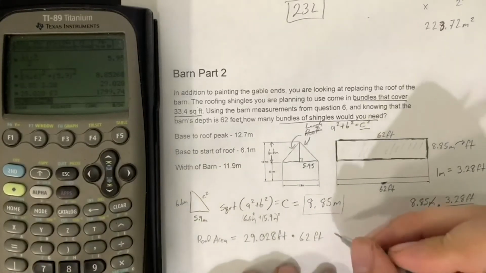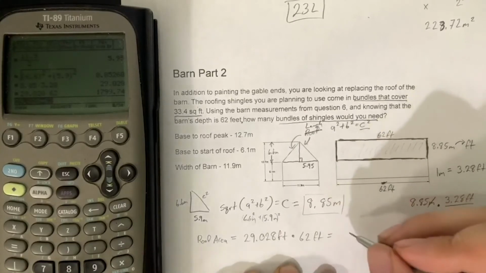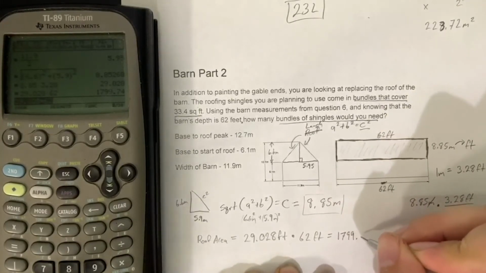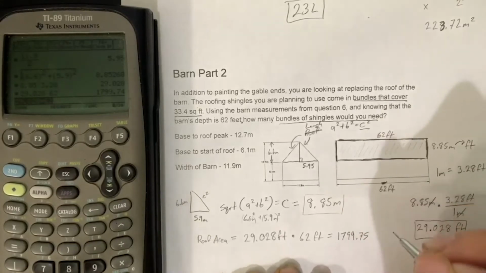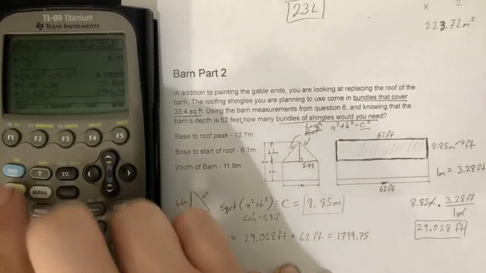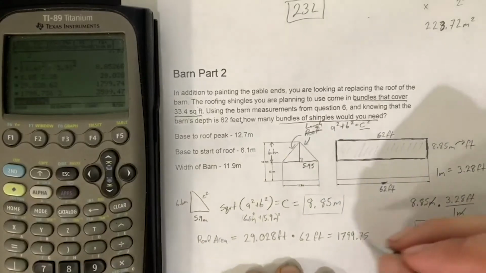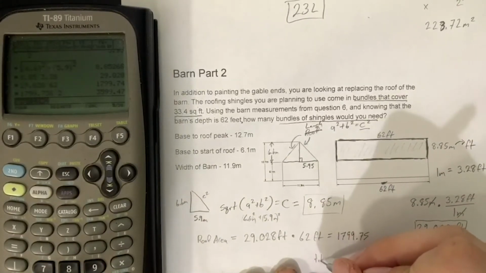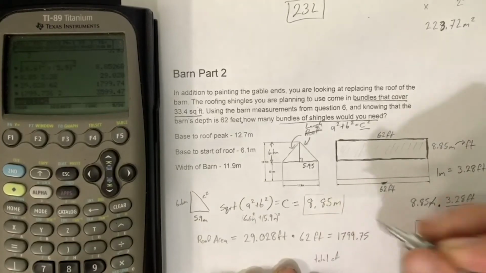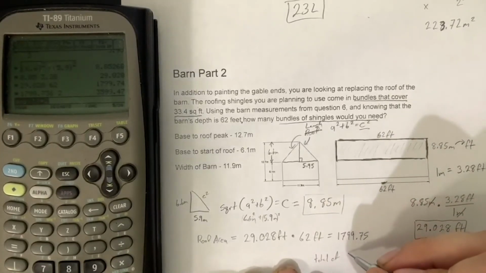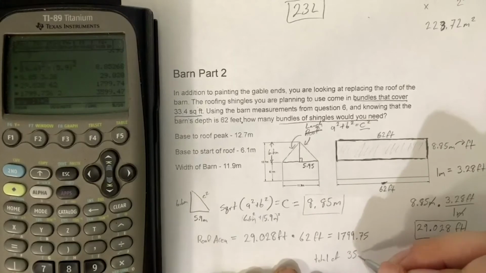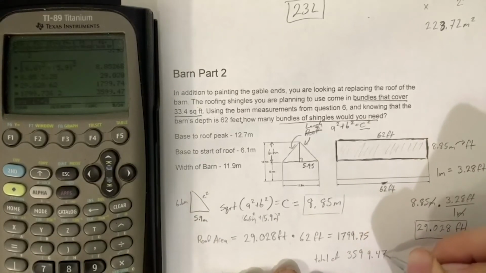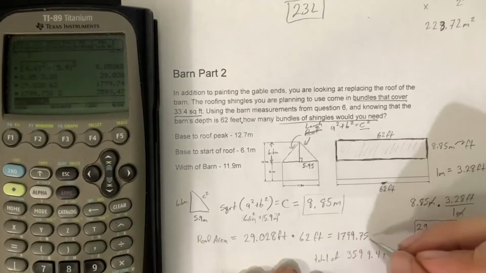So it's starting to get to be a fairly large number. This is 1799.75 times 2, which means that we have a total area of 3,599.47 square feet.